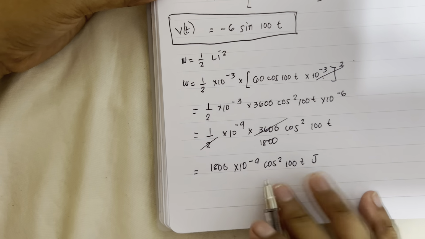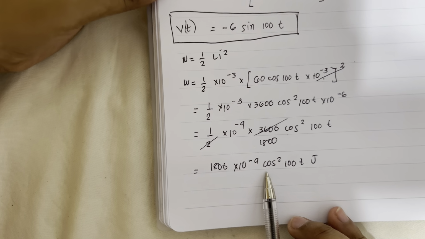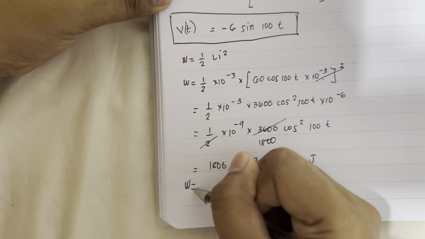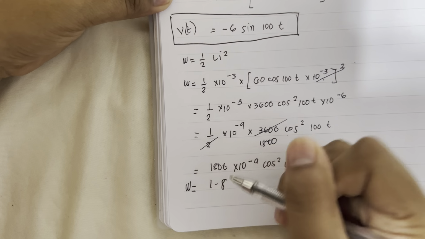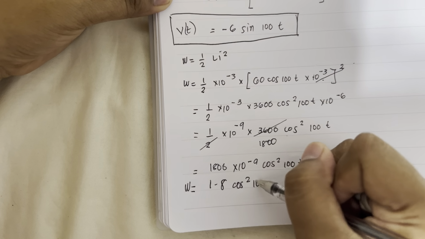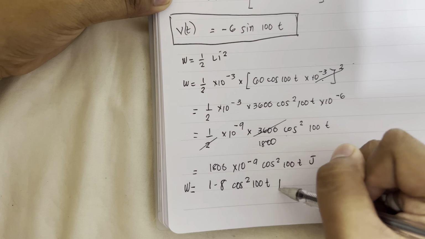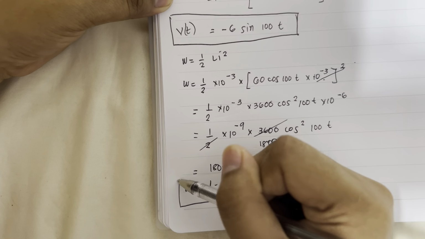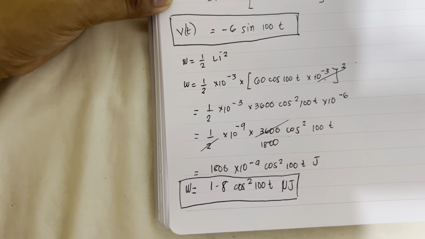We could convert it into microjoule. So our work is equal to 1.8 cos squared 100t microjoule, and this is our answer for the energy stored.